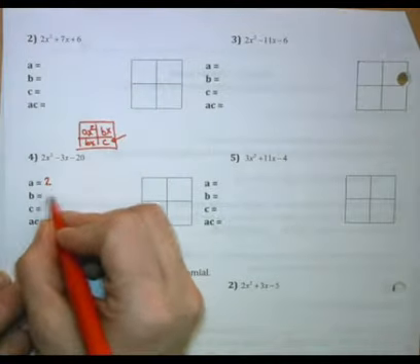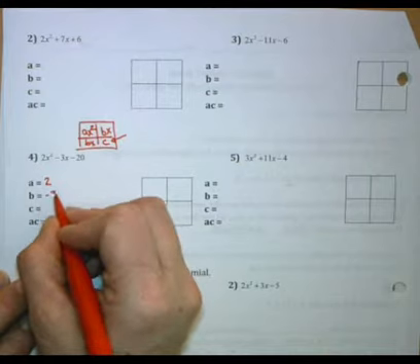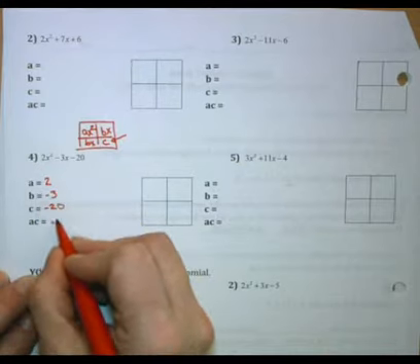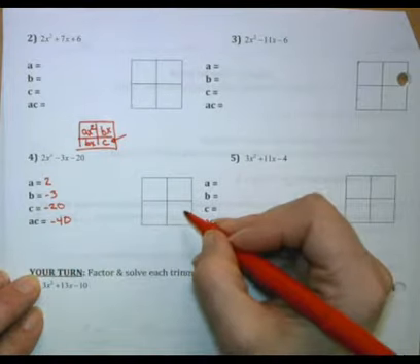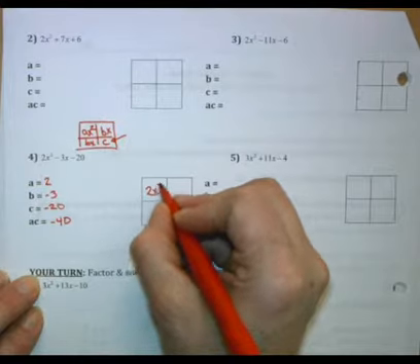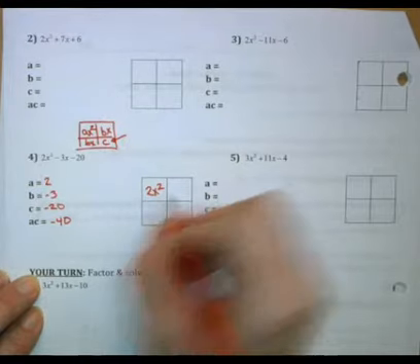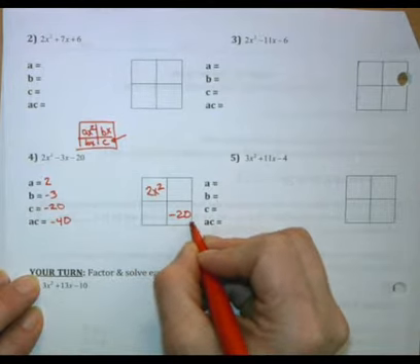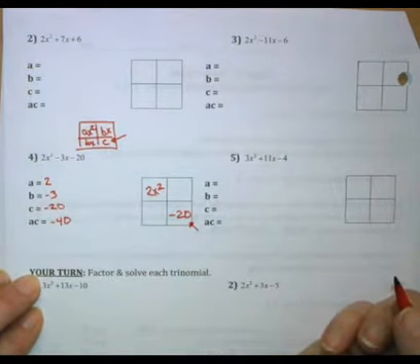A is 2, b is negative 3, c is negative 20. So a times c is negative 40. I can fill in what I know in my box. Ax squared is going to be 2x squared. I don't know my bx's yet, but I do know that c is negative 20. Again, be super careful that you're putting c there and not a times c.